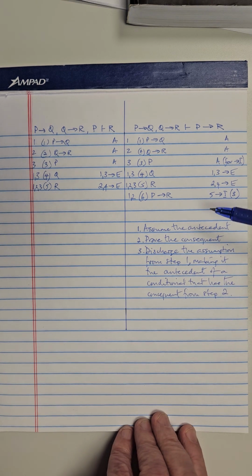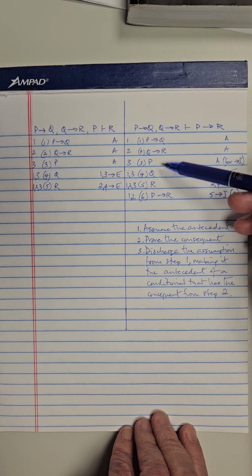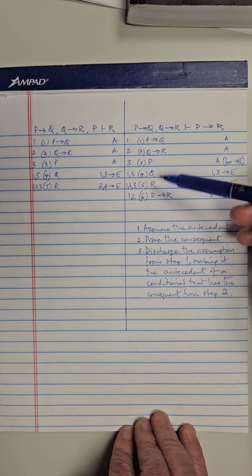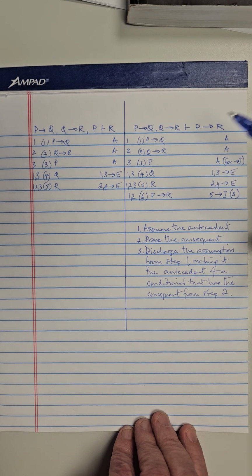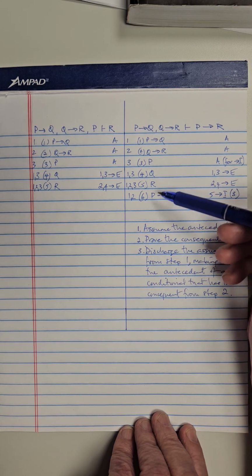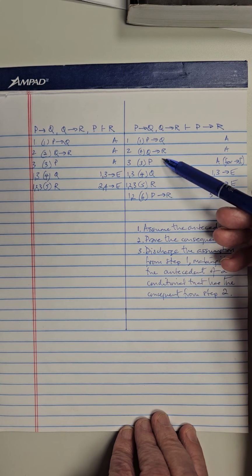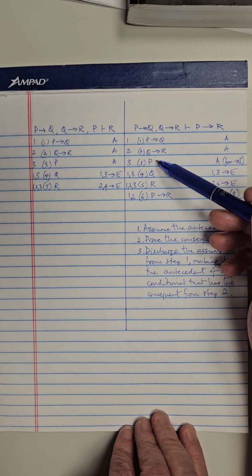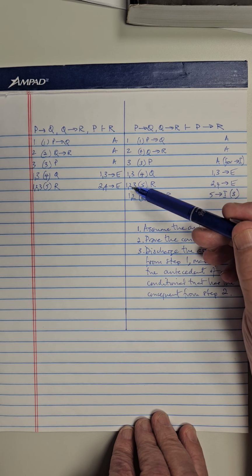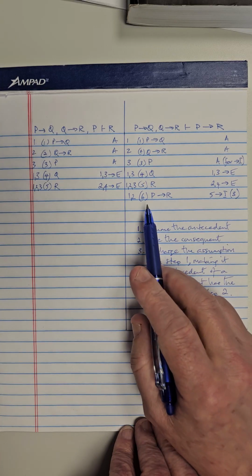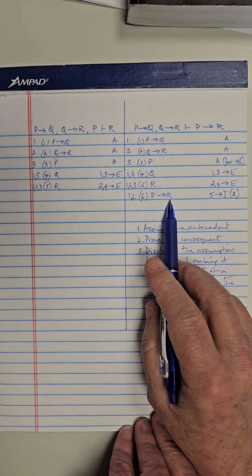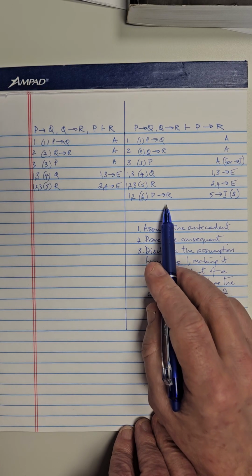So this 3-step procedure: you assume the antecedent of the conditional you want to prove, you prove its consequent with the help of that assumption, or maybe not with the help of that assumption sometimes, and then you discharge the extra assumption you made, because it goes from being an assumption on which R rests to the antecedent of a conditional that has R as its consequent.